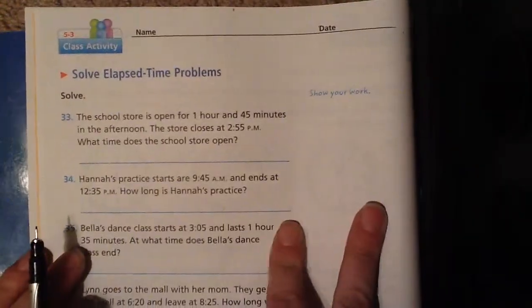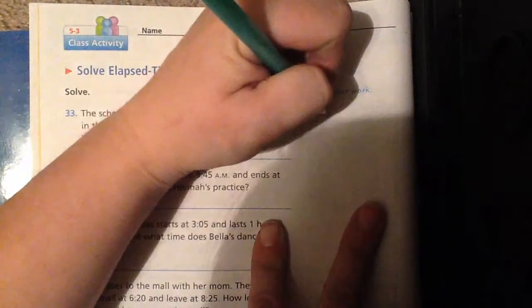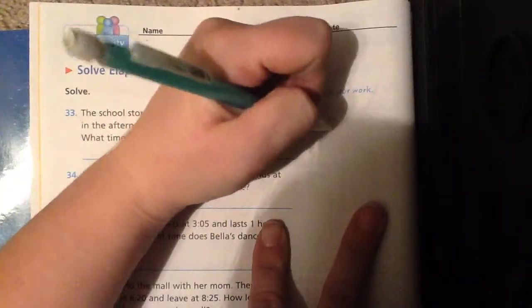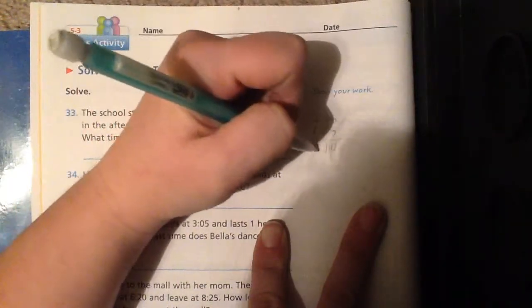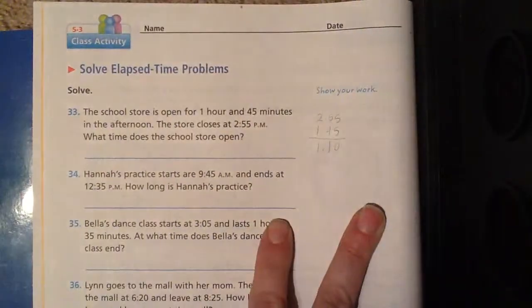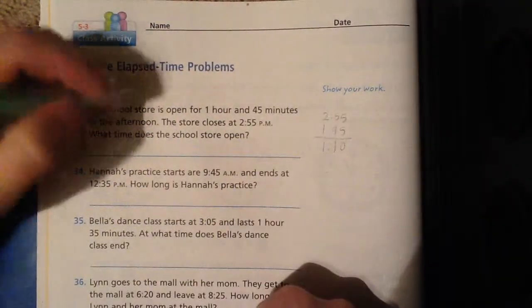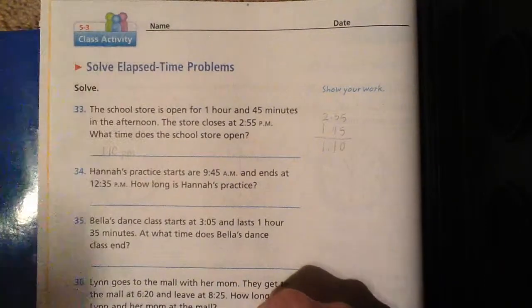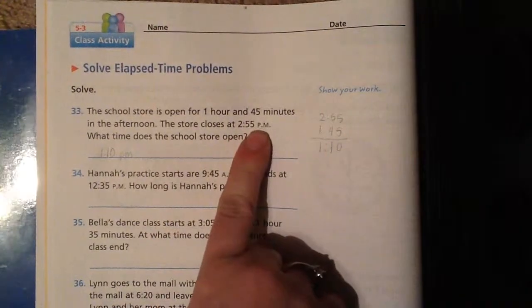If I know that it's 2:55, I can subtract 1 hour and 45 minutes from 2:55, which is going to give me a 0 and a 1, and 2 minus 1 is 1. So what time does the school store open? It opened at 1:10 p.m. Again, remembering my label, I'm dealing with the afternoon.